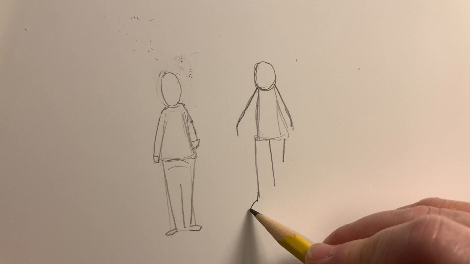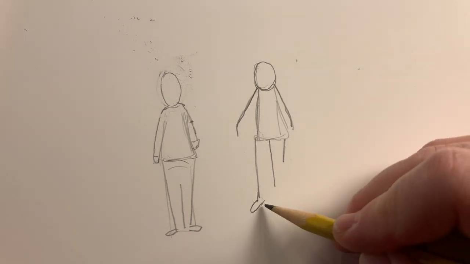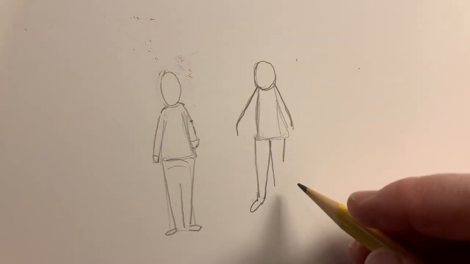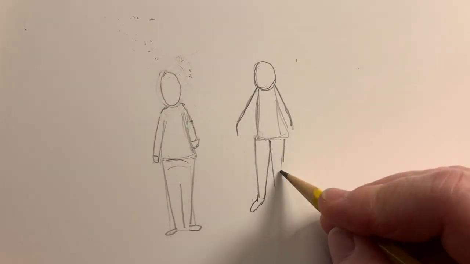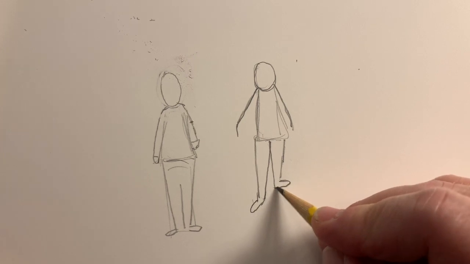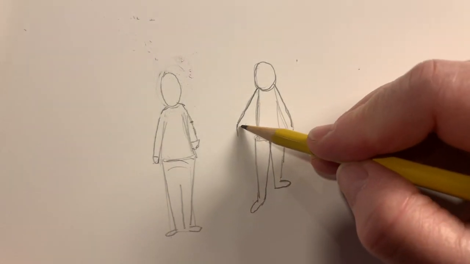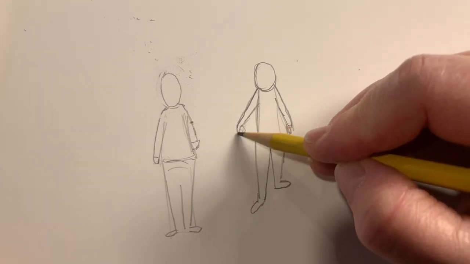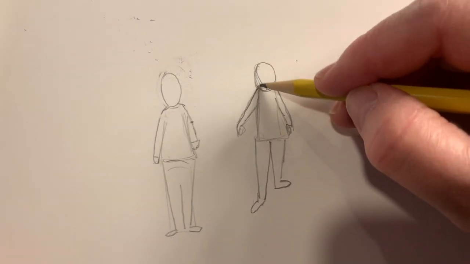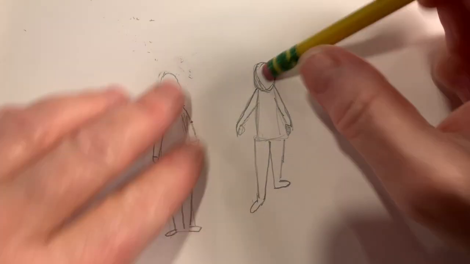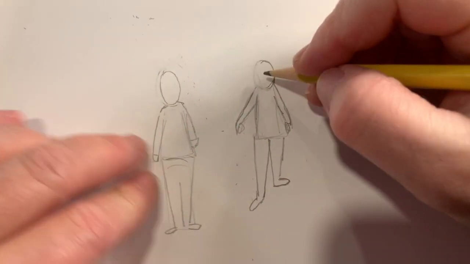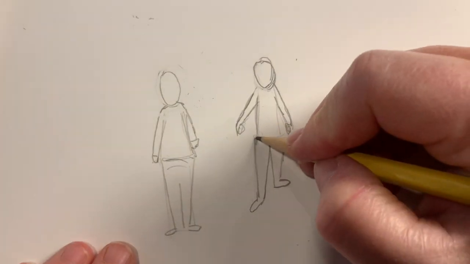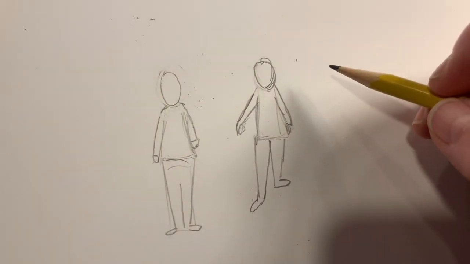And then with this one, you could have the foot going like that. And this foot maybe tucked down behind it. Sort of play around with the head. And those are two simple people.